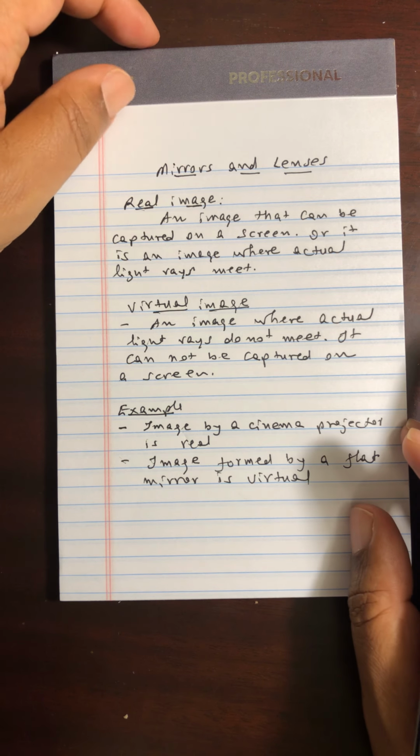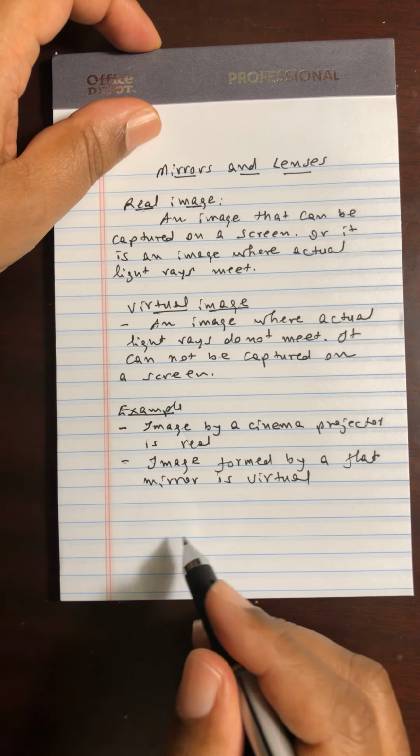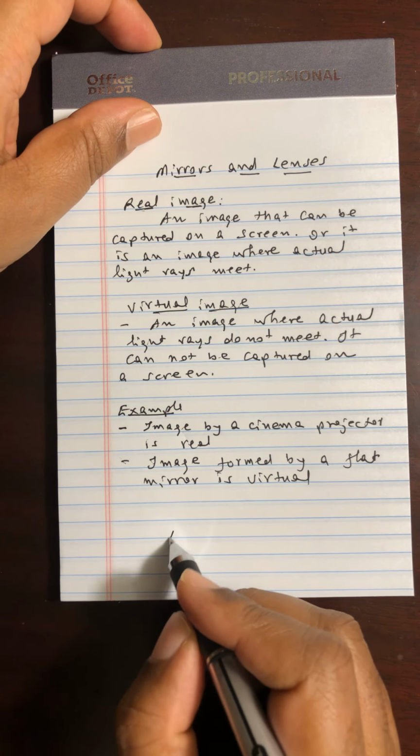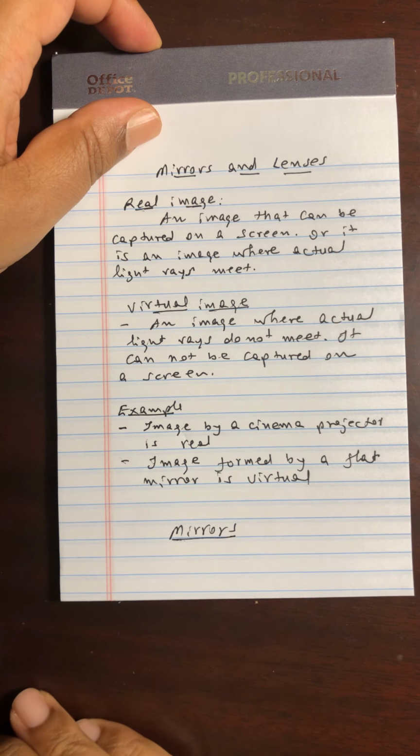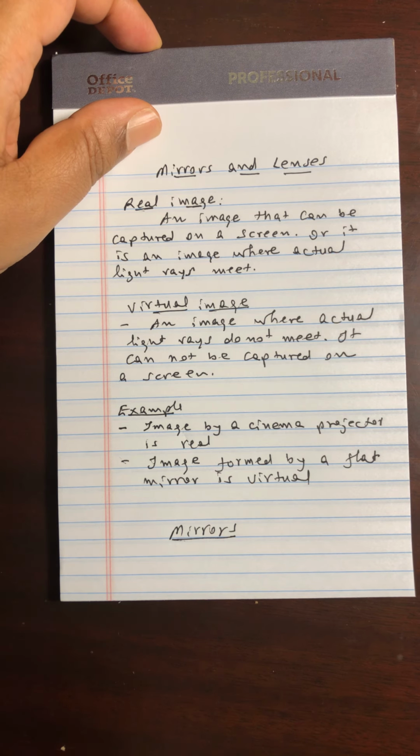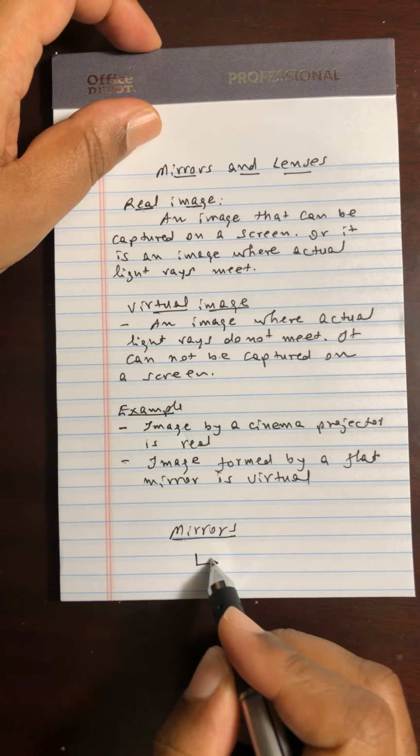All right, so first we're going to start with mirrors. There are three kinds of mirrors we're going to deal with: a flat mirror and two kinds of curved mirrors. I'm going to start with flat mirrors.